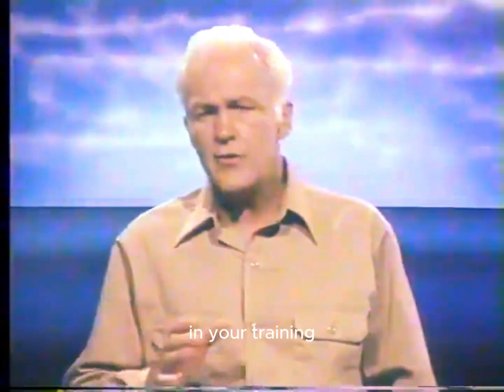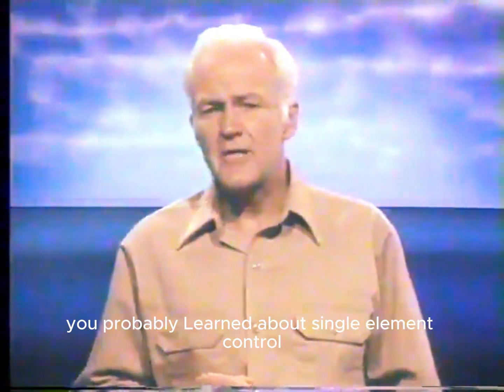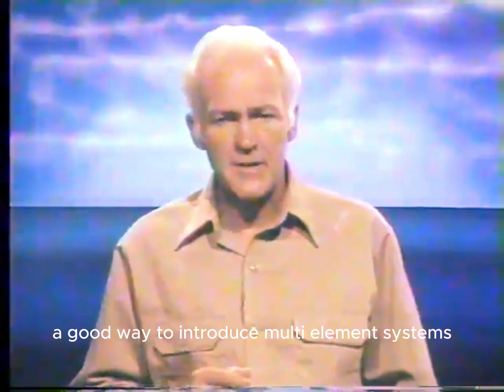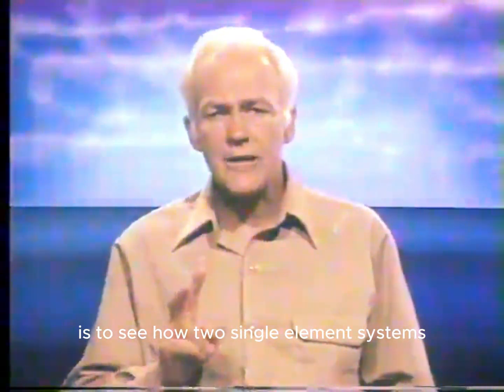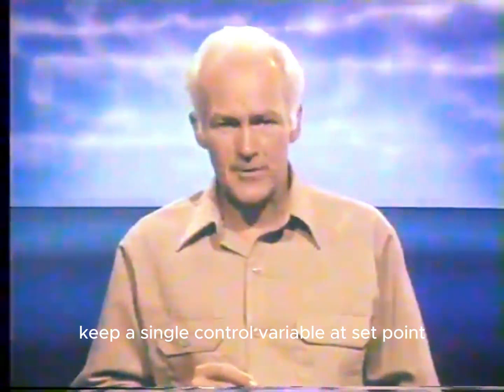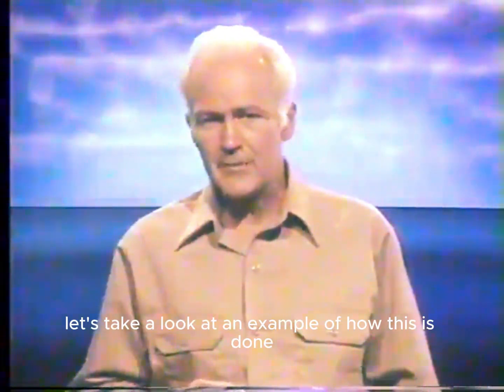In your training, you've probably learned about single-element control systems. So a good way to introduce multi-element systems is to see how two single-element systems working together keep a single controlled variable at set point. Let's take a look at an example of how this is done.